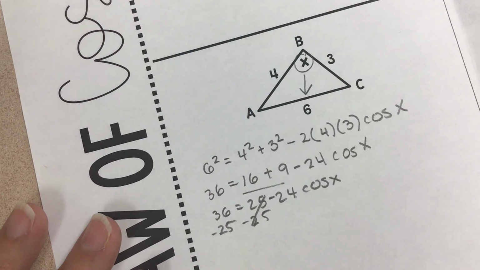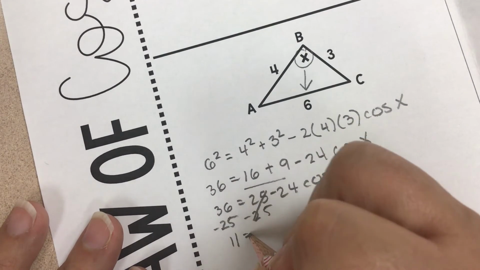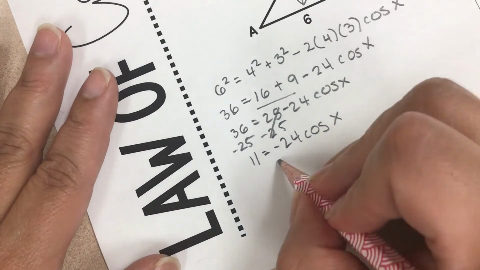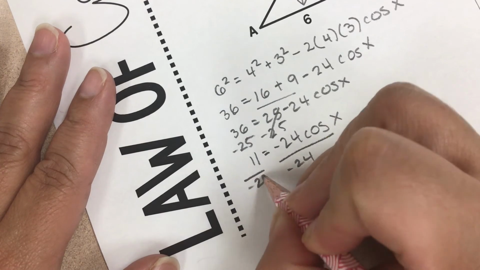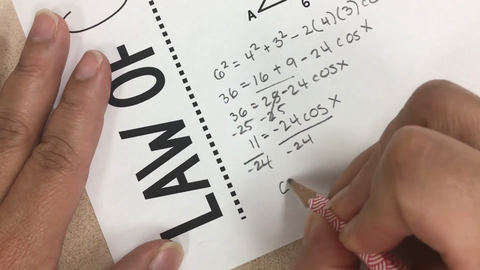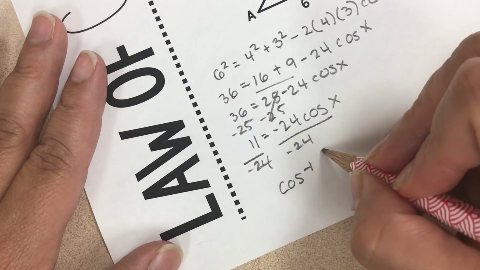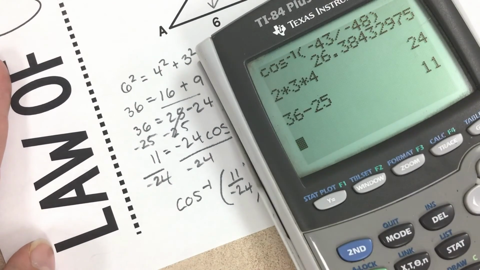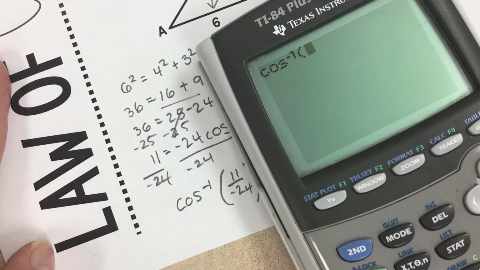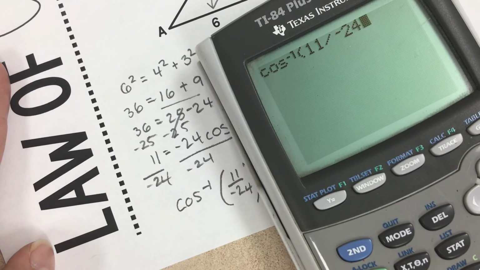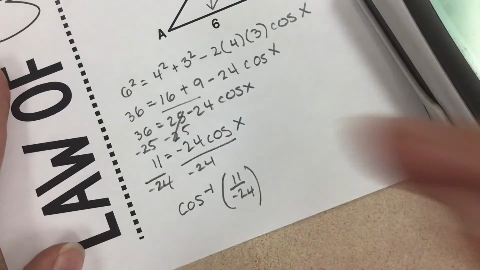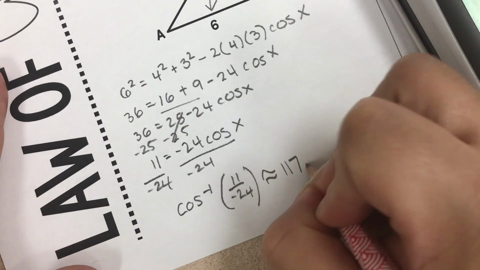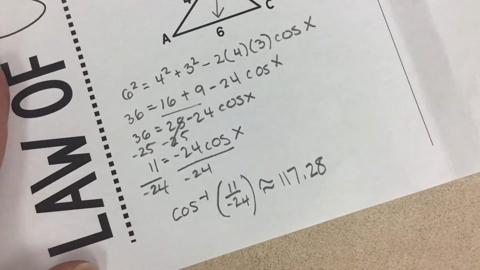36 minus 25 is 11, is equal to negative 24 cosine of x. Now we're going to divide by negative 24 to both sides. That means that we have to do the inverse of the cosine, inverse cosine of 11 divided by negative 24. Inverse cosine of 11 divided by negative 24. And you have approximately 117.28 as the value of the angle.